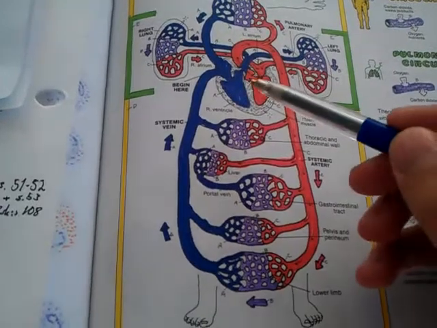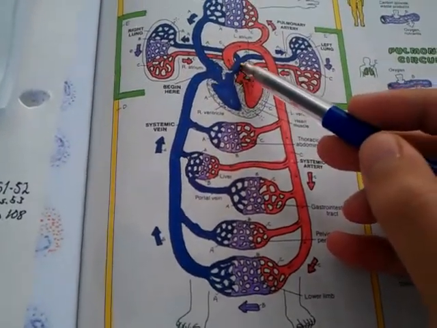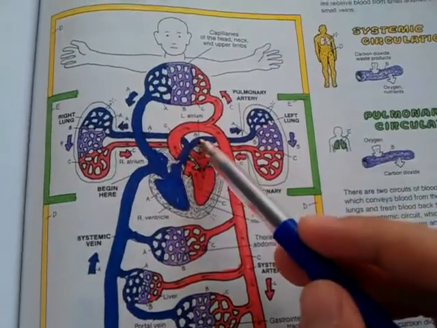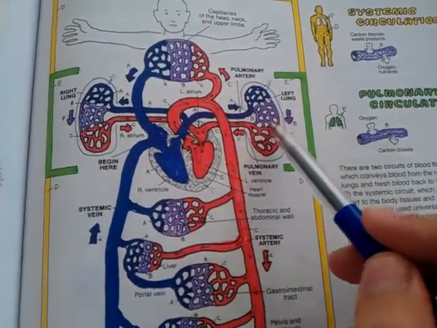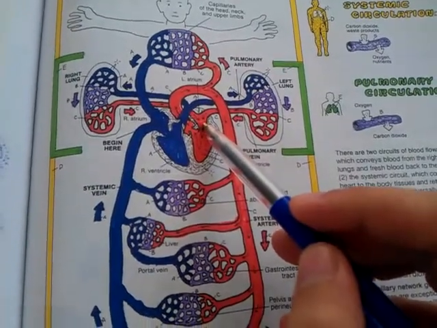Pulmonary means lung. Pulmonary starts in the right ventricle, goes through the pulmonary trunk, into the pulmonary arteries, into the lung, through the pulmonary veins, into the left atrium.